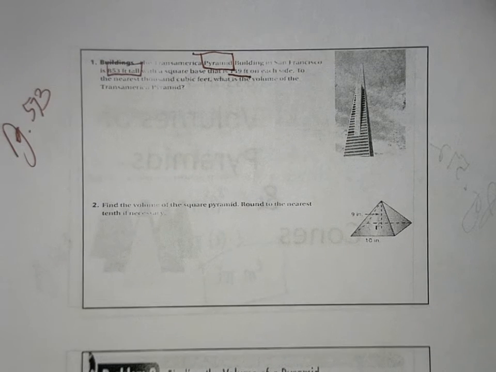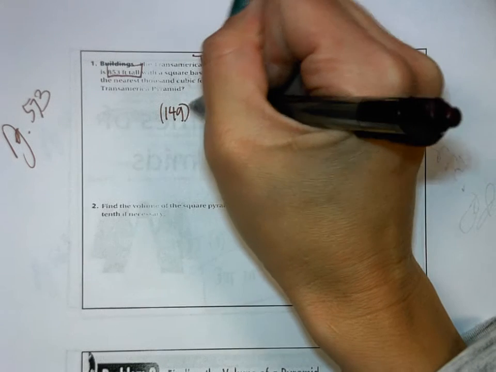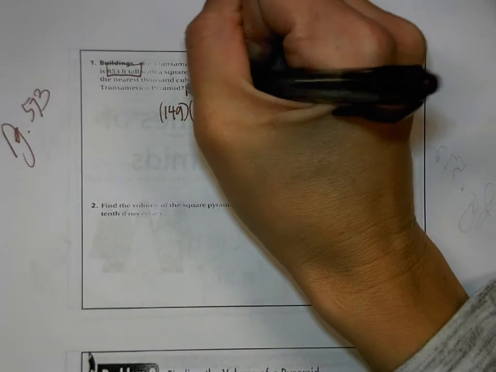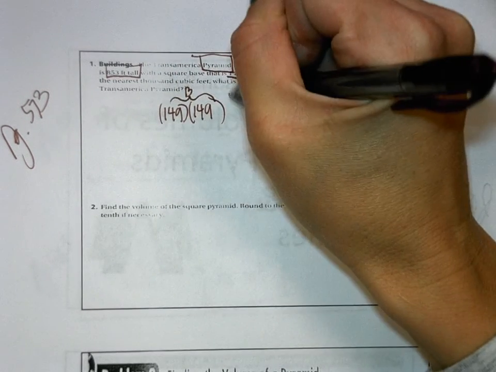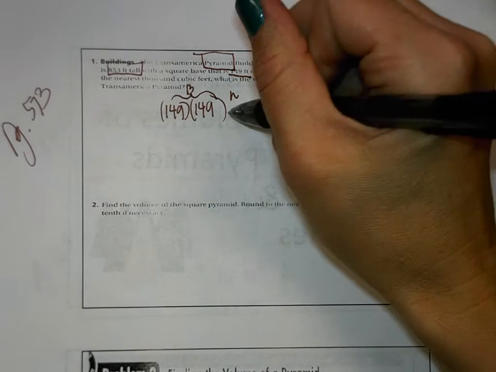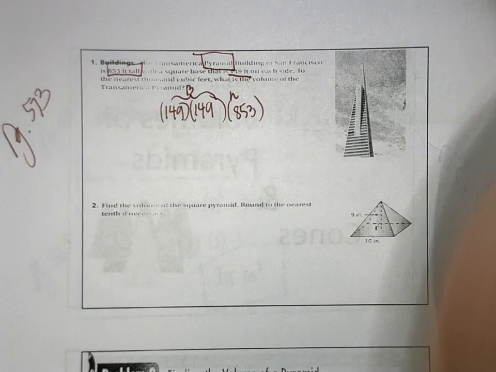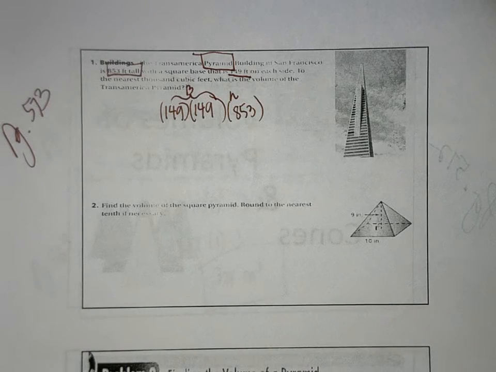Okay, some of you forgot about this when you were doing your homework last night, but when you have a square base, that means that the 2 dimensions that you multiply to get your area are the same, right? And so our base area on this, what 2 numbers would I multiply to get the base area? 149 times 149 gives you your base area. So right there, that is your big B. And then your height is what? 853. And because this is a pyramid, I end up dividing by 3.